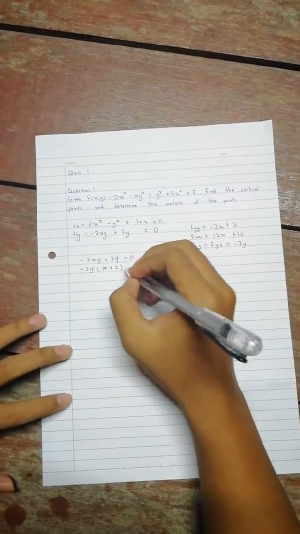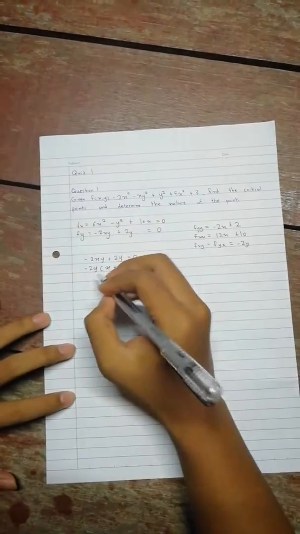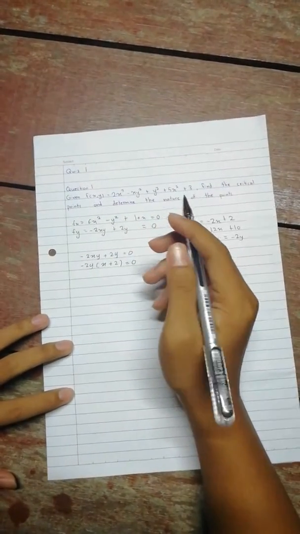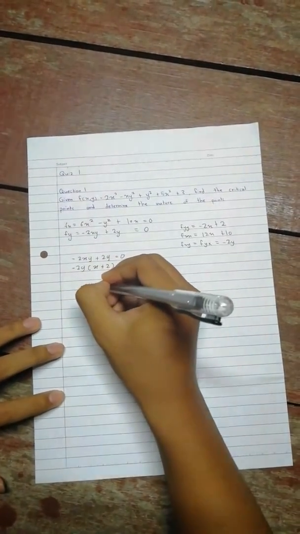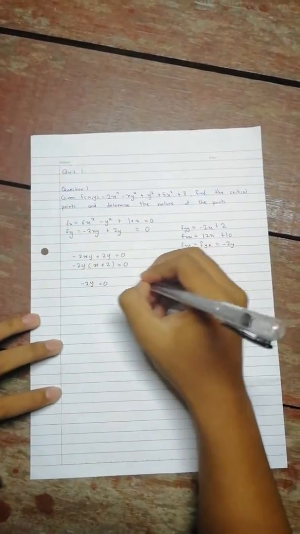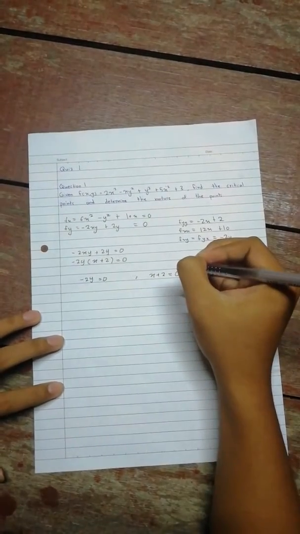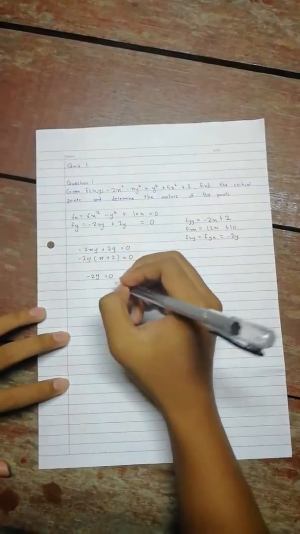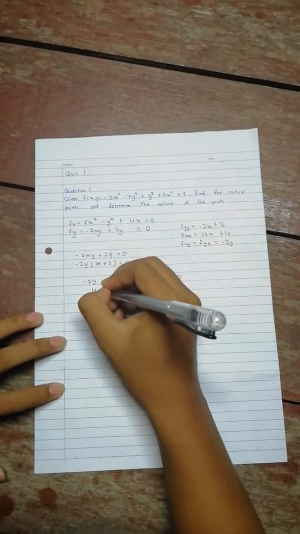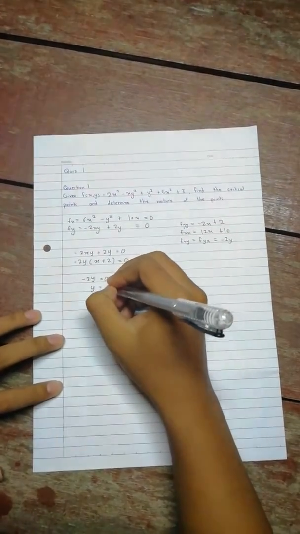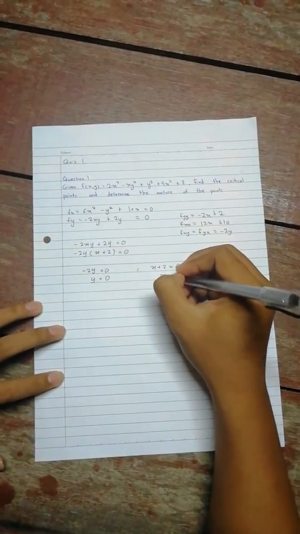Then after we get this equation, we must separate the y and x and set each equal to 0. Negative 2y equal to 0 and x plus 2 equal to 0. Then we get the value of y. For this equation, y equal to 0. For this equation, x equal to negative 2.